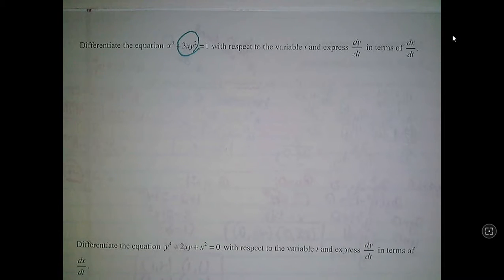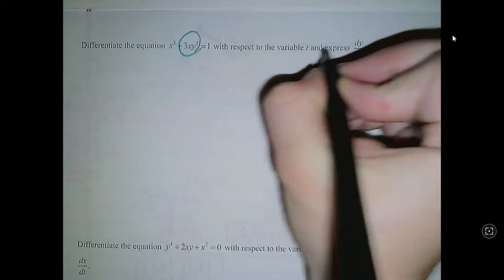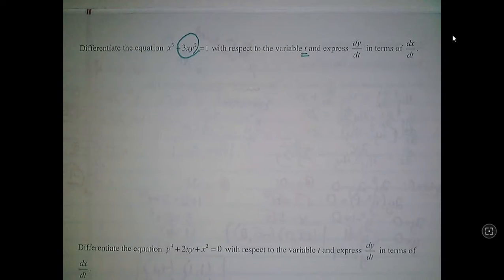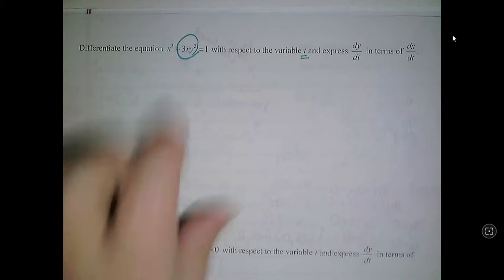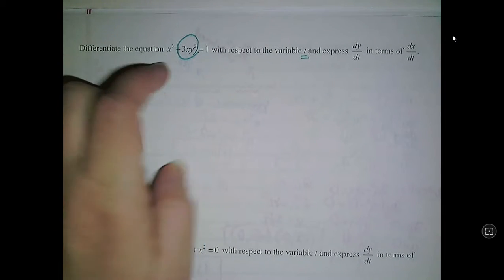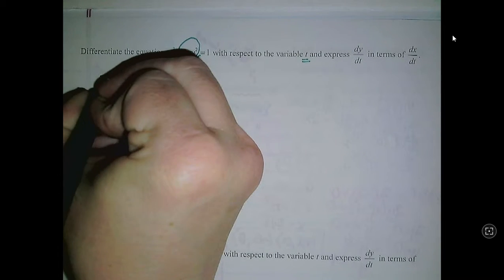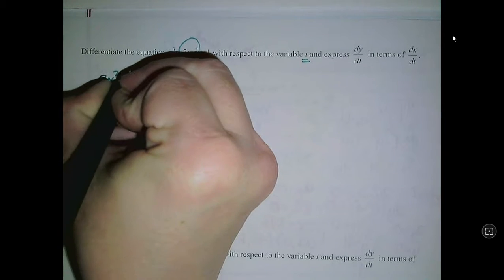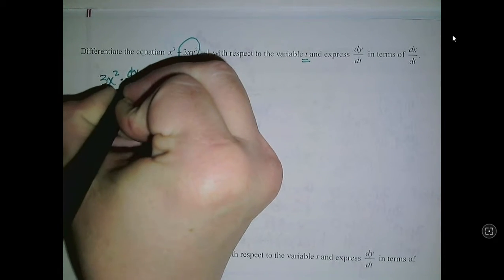And just like on the last example, they're asking us to differentiate with respect to t. And again, we're going to express dy dt in terms of dx dt. So again, I'm going to start by taking the derivative of both sides of this equation with respect to t. My first term is x cubed. If I differentiate something to the power of 3, I'm going to get 3 times that stuff to the power of 2 times the derivative of that stuff, this time with respect to t.